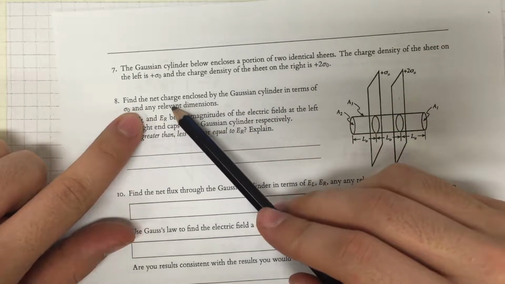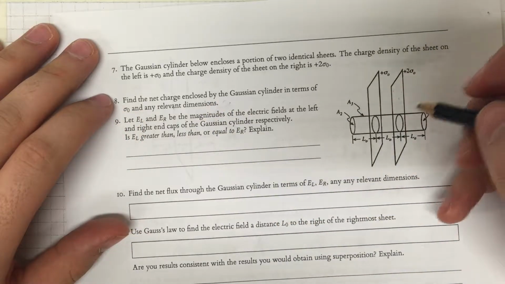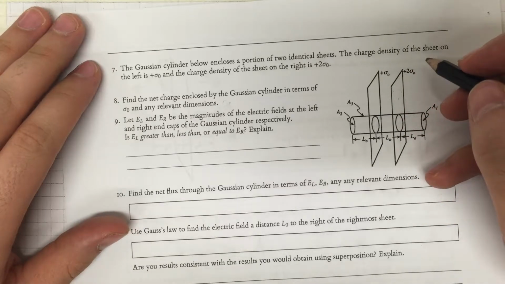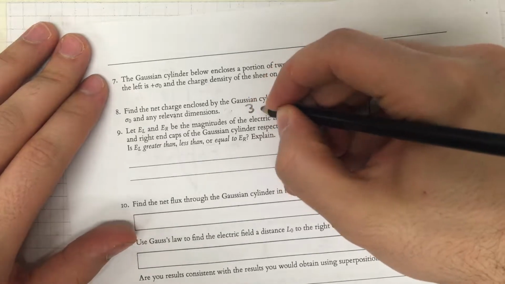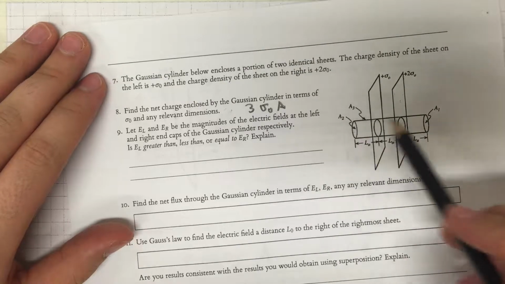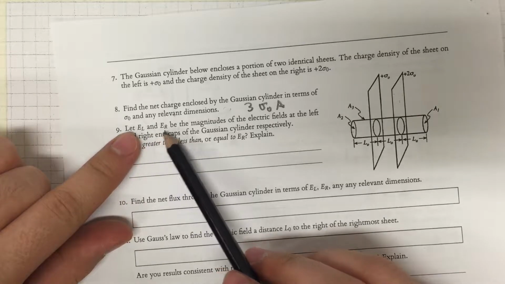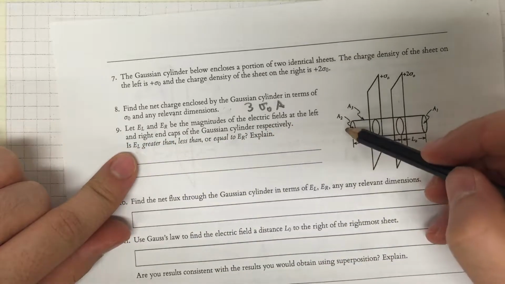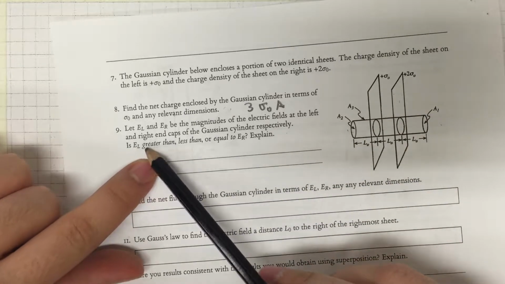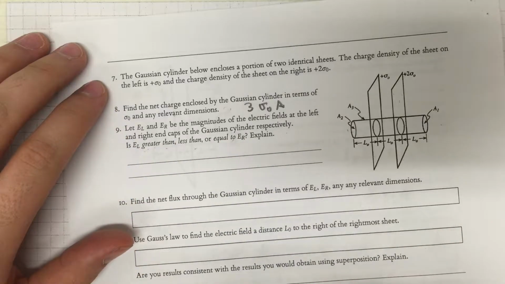So here, the net charge enclosed by the Gaussian cylinder, well, I have A times sigma naught plus 2 sigma naught times A. So my net charge is 3 sigma naught times A. Again, I'm just going to use A because A2 equals A1 equals A. Now, if I let EL and ER be the magnitudes of the electric field at the left and right end caps of the Gaussian cylinder respectively, the question is: is EL greater than, less than, or equal to ER?